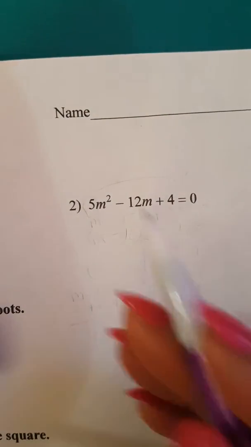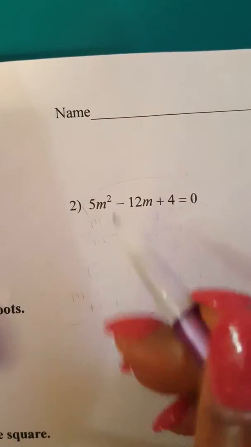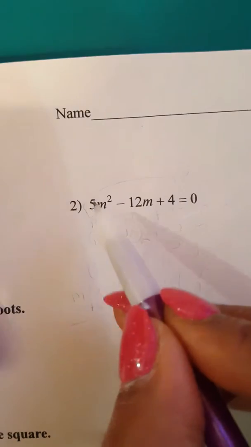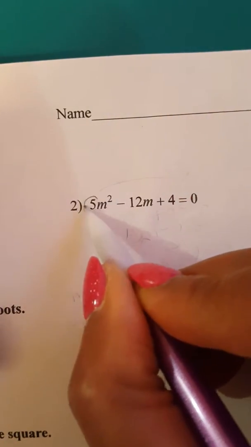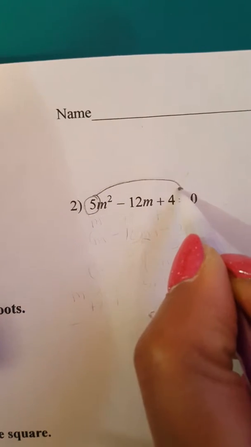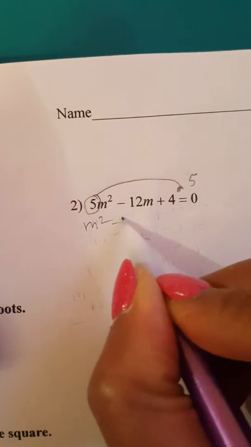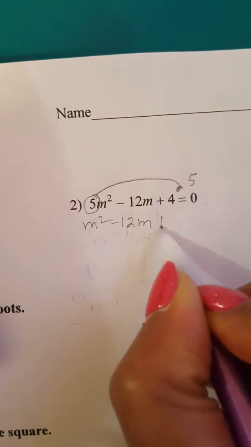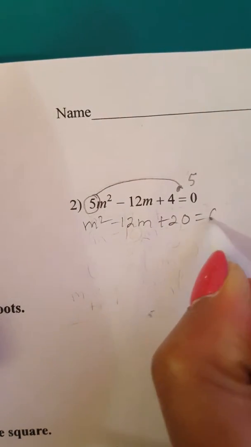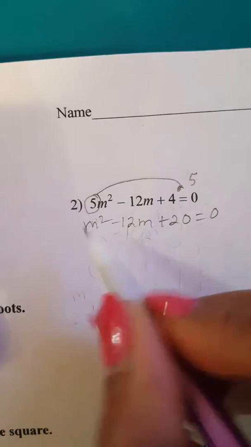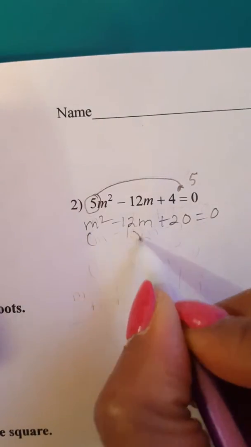Next type is trinomial. Leading coefficient is something other than 1, so we will do the slide, divide, slide. So we take the 5 and slide it. And we have m squared minus 12m plus 20 equals 0. And then factor.